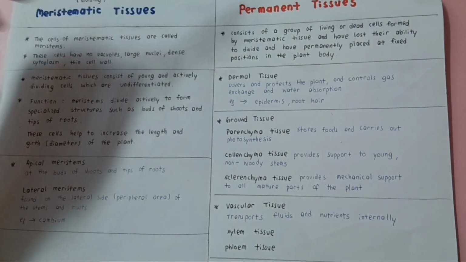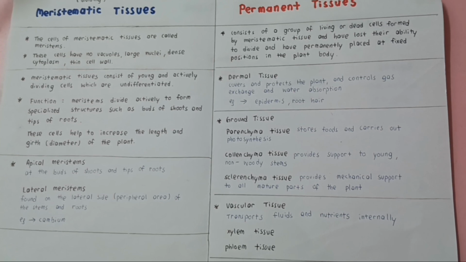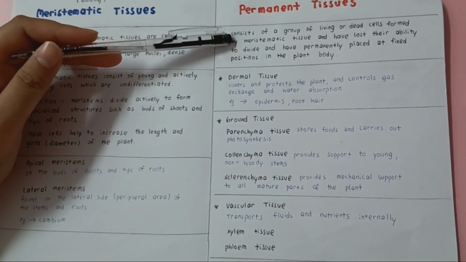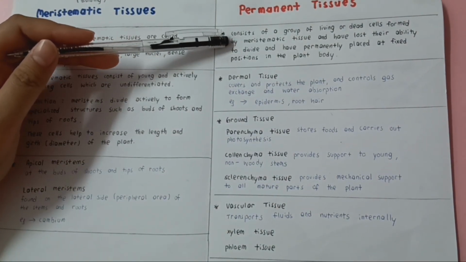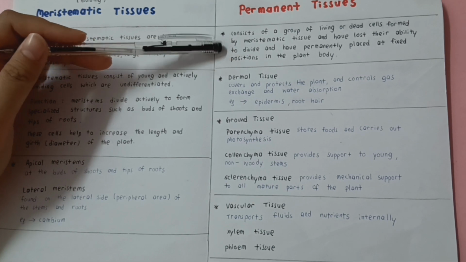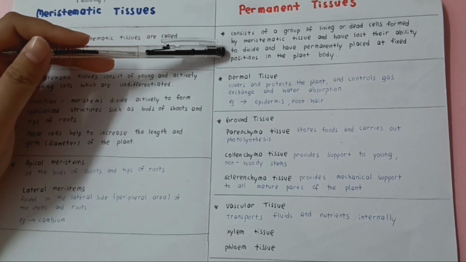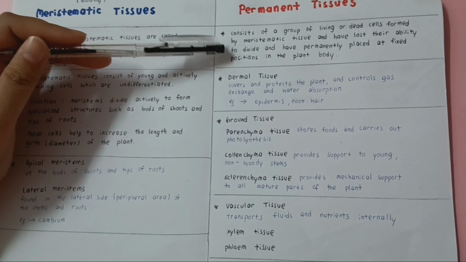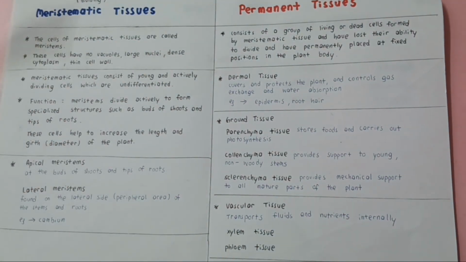Permanent tissue. Permanent tissue consists of a group of living or dead cells formed by meristematic tissue, and they have already lost their ability to divide, and they will be permanently placed at a fixed position in the plant body. This is just a brief introduction about permanent tissue because it is a very new term to you guys.